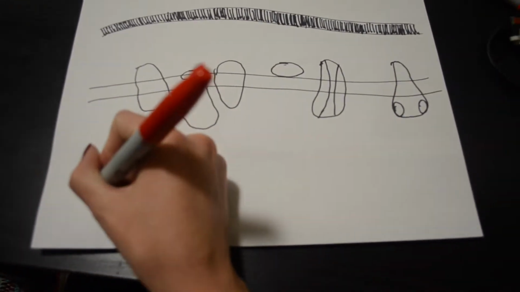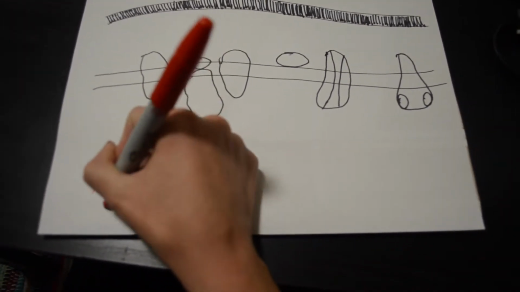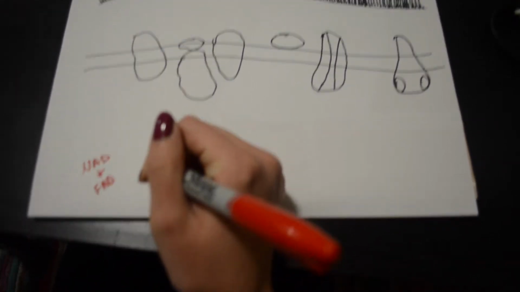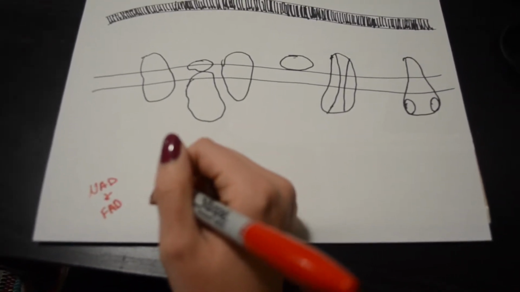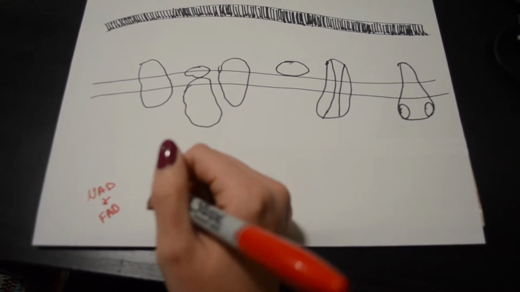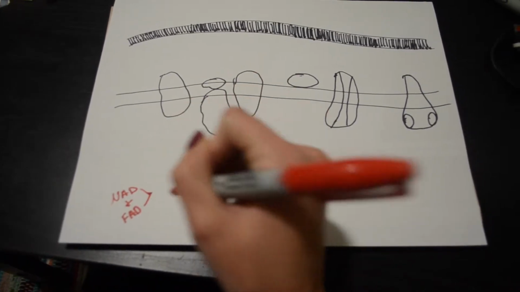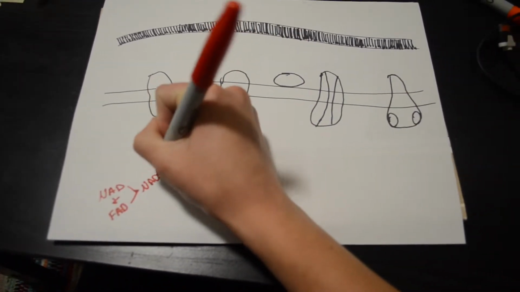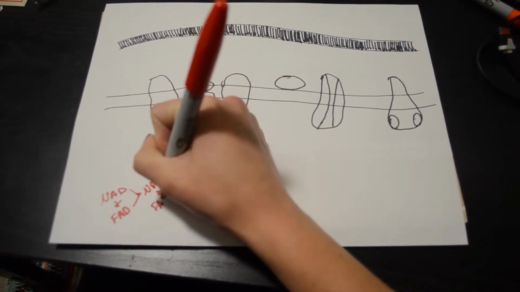The next thing we're going to talk about is NAD and FAD. So as you remember, NAD and FAD are both reduced during the citric acid cycle, during different reactions, into NADH and FADH2.